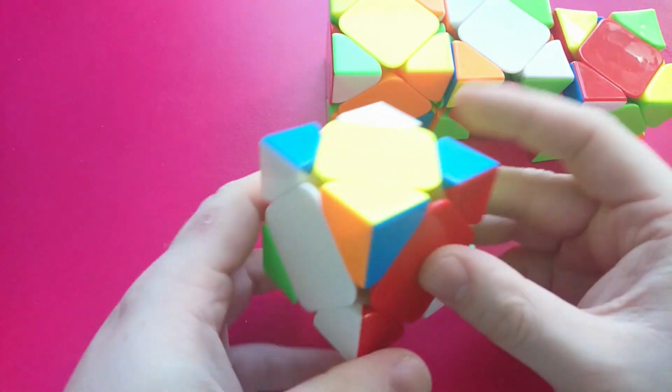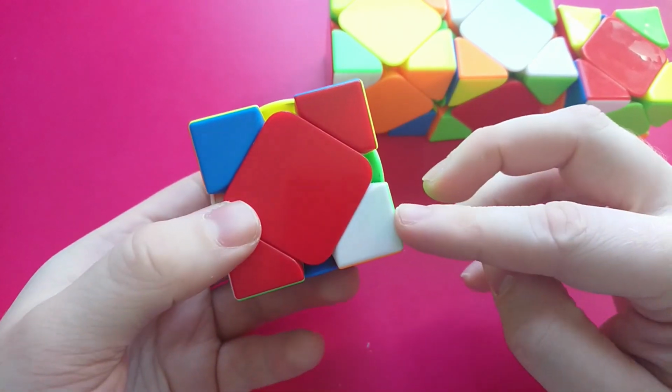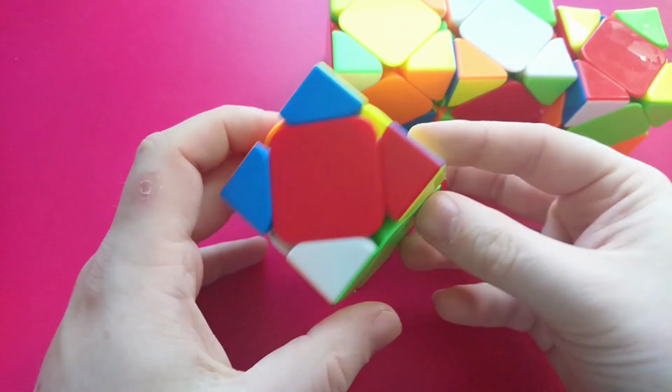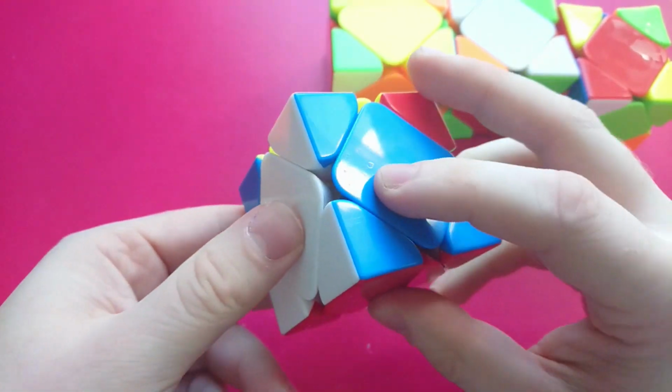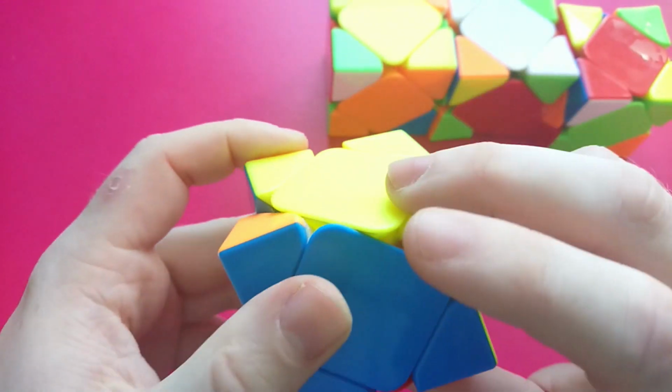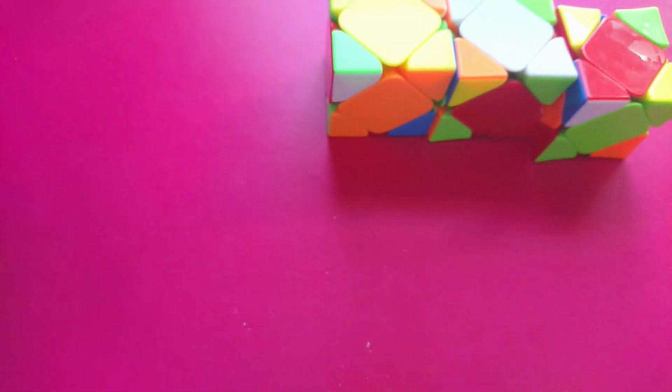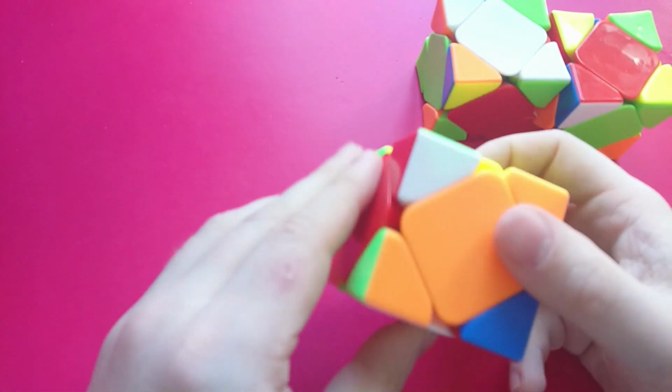And then the last one is to push this one in here, then do the B move with your middle finger, bring it down, and then do another B move with your middle finger. So now we'll go to the inverse.